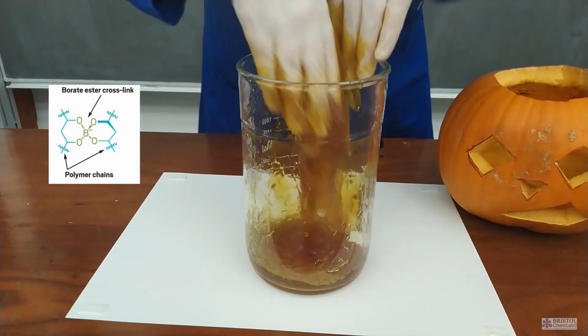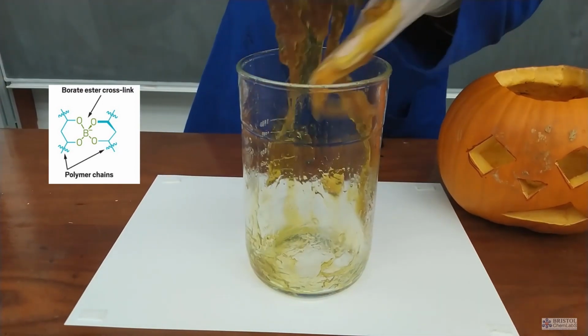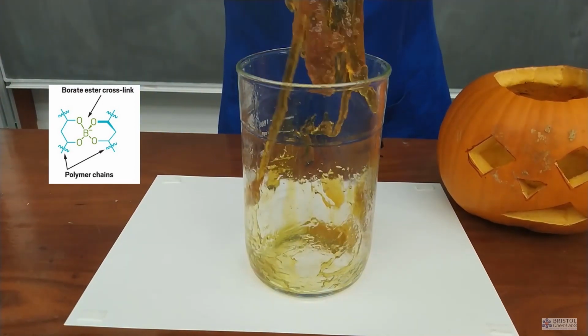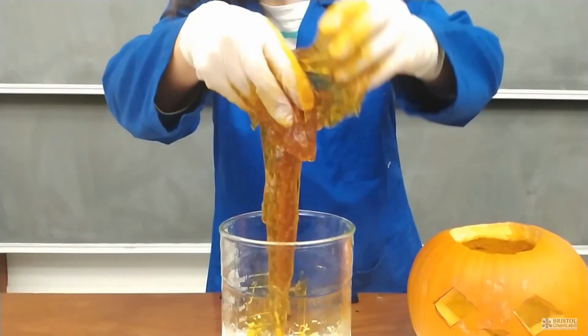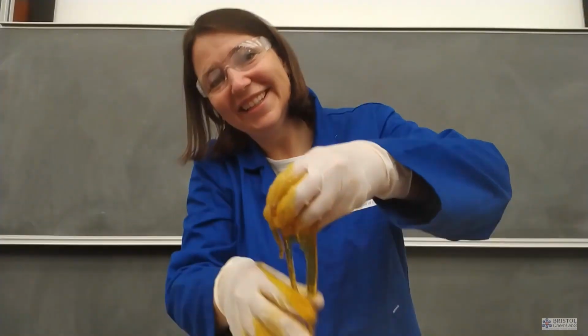Borax crosslinking has a serious side too. These borate esters are the crosslinks in hydraulic fracking fluids made from guar gum. But for most of us, slime is simply a Halloween favourite.